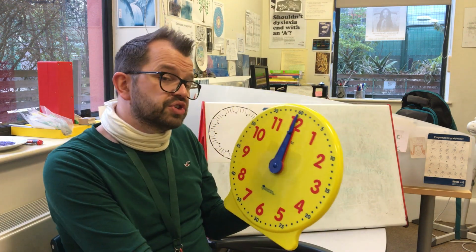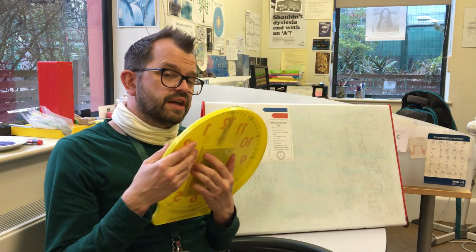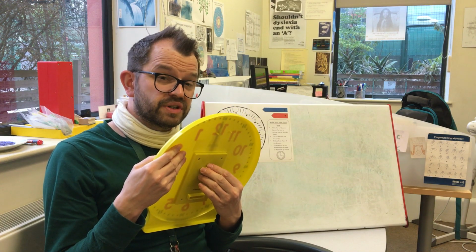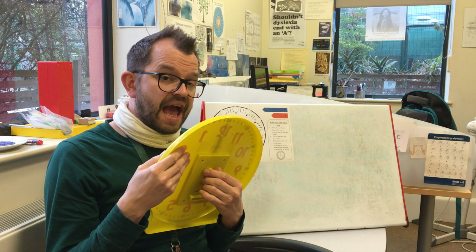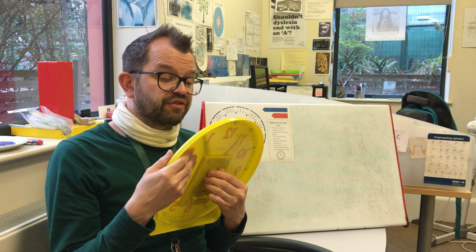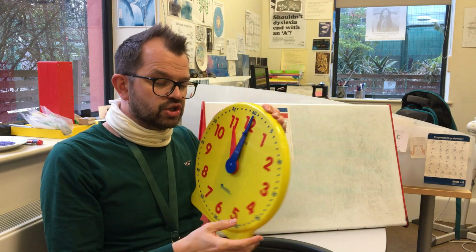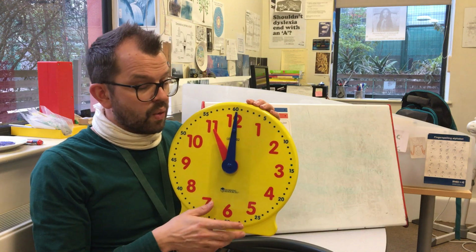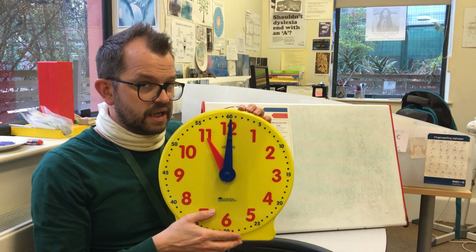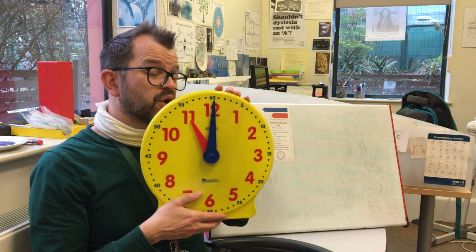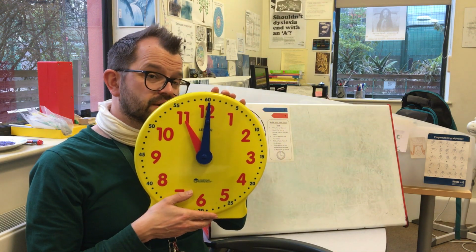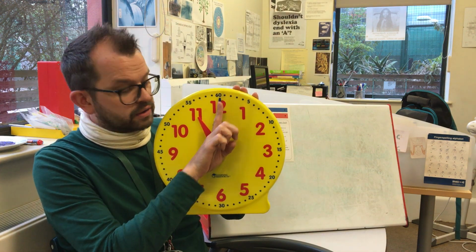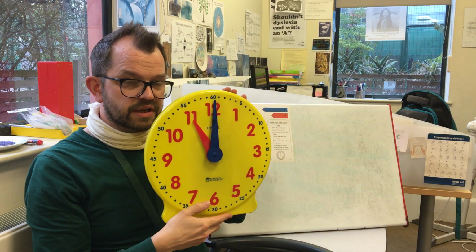So this is something that you could do with a grown-up. Get a grown-up to hide the clock from you and change the time so the minute hand is always pointing straight up, but the hour hand is pointing to a different hour each time. And see how quickly you can work out what o'clock it is. Okay? If you've got one of these clocks hanging on the wall that actually works, see if you can spot when it gets to o'clock when the minute hand is pointing straight up.